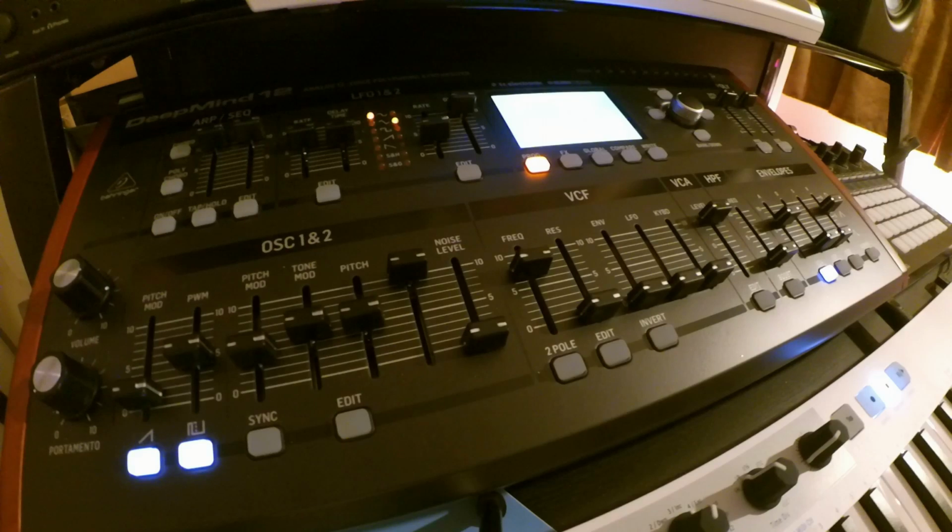Hey guys, today I want to go over something pretty cool you could do with the DeepMind 12 because of its FX options. You can basically make a very good emulation of a string machine. A string machine is basically an organ style synth, a divide down oscillator based synth with a very interesting ensemble unit, where it's multiple chorus units that are paralleled up and then summed out. And that's one of the cool things you can do with this DeepMind 12 in the FX section.